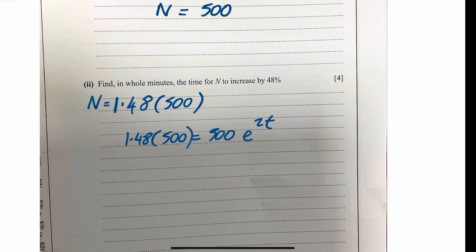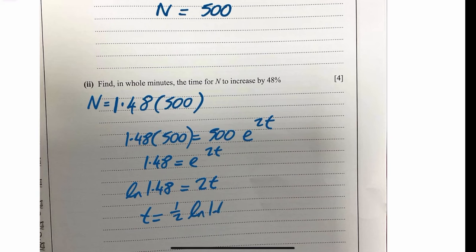So you can see you've got 500 multiplying on each side, so it can just cancel out. So 1.48 is equal to e to the 2t. And then we can inverse the e by just taking ln of both sides. So ln of 1.48 is equal to 2t, which means t is equal to 1/2 times ln of 1.48. Okay, let's work that out and see what we get. So that's 0.5 times ln of 1.48 and press equals, and I've got 0.1960210439.